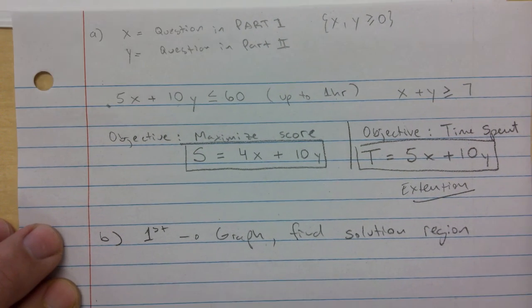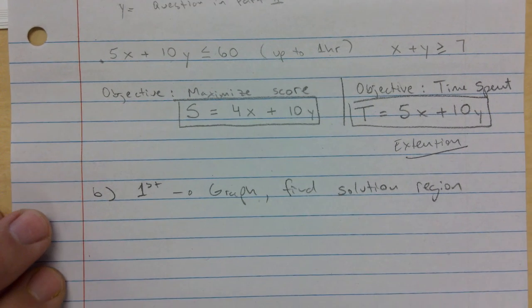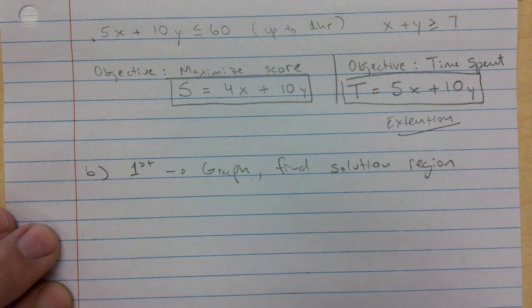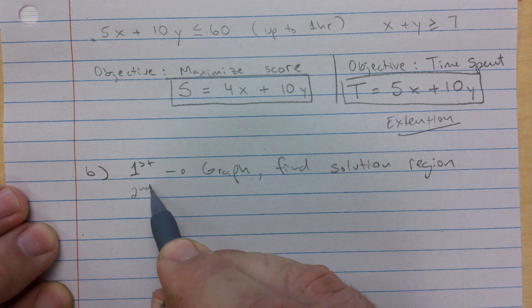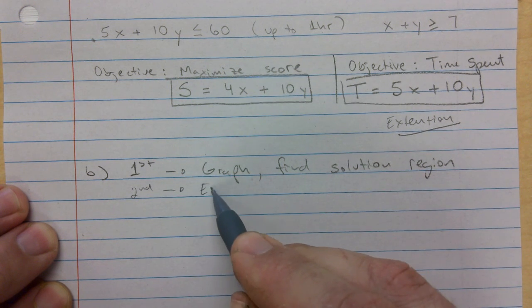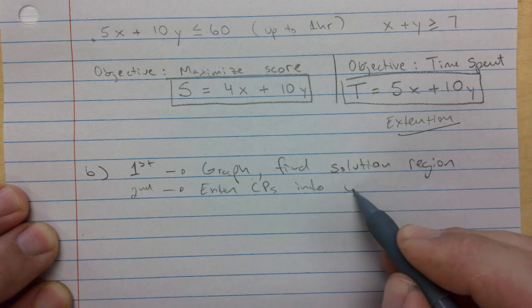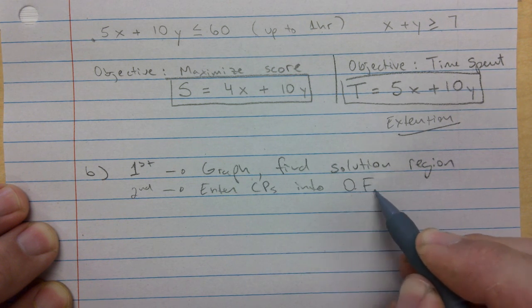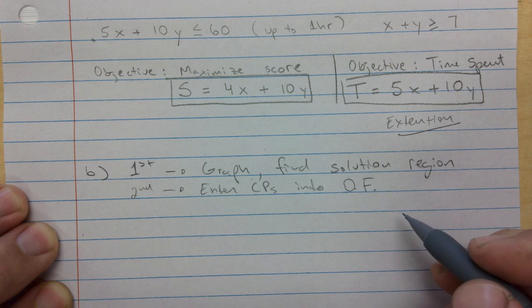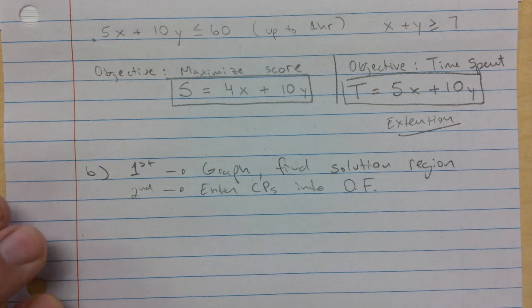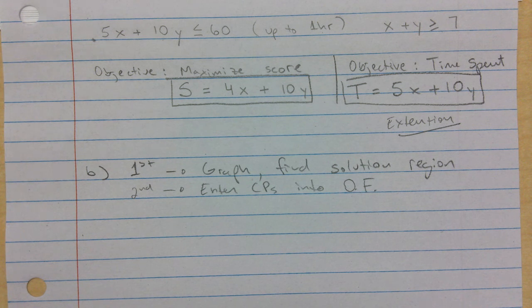Okay, so let's go ahead and graph this. It wouldn't take long. So first, graph, and then second, enter the corner points into the objective function. That's our game plan here. Okay, so let's go ahead and do that. If you already did it, that's good.